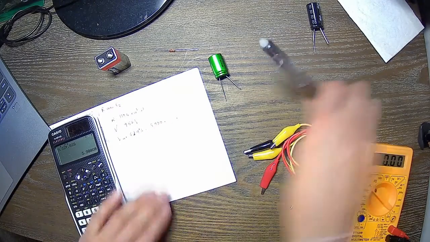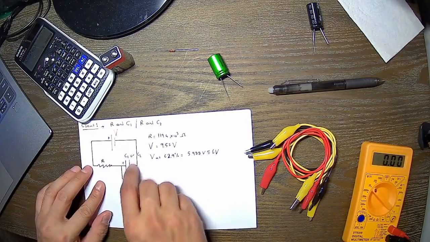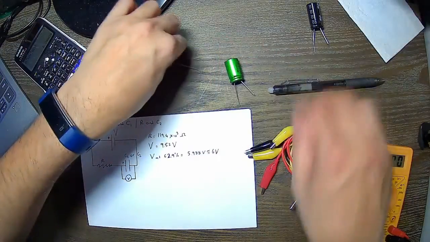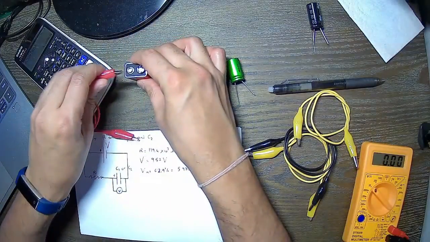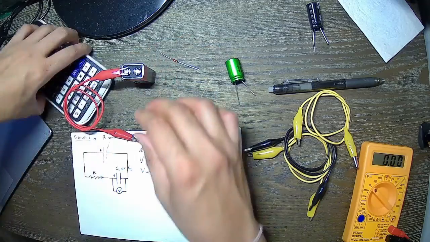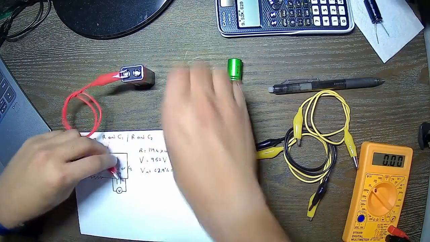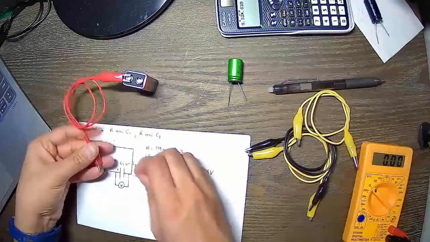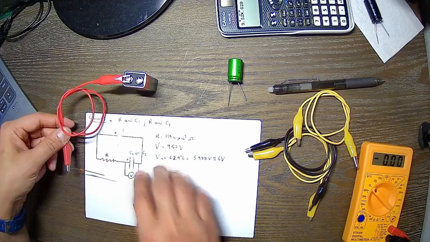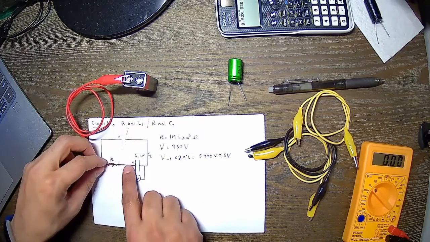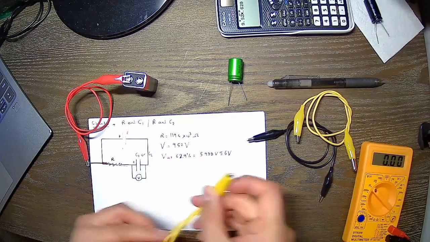Alright, so now let's hook this up together. From the positive of the battery, we're going to hook up to the resistor, as you can see here. Then the resistor is going to be connected to the positive terminal of the capacitor, correct?